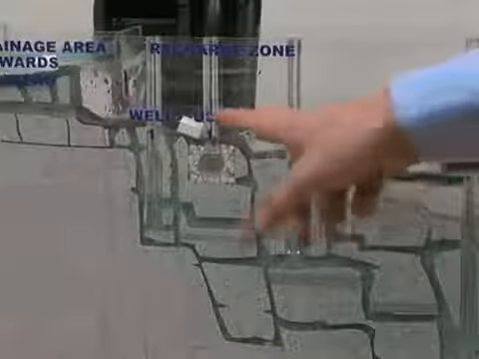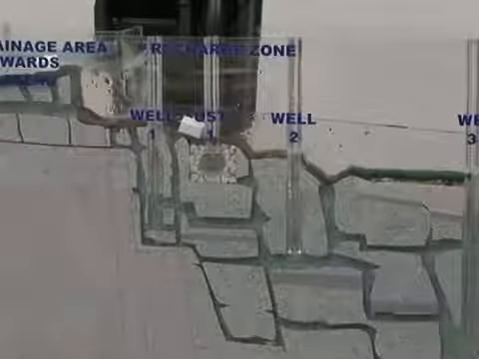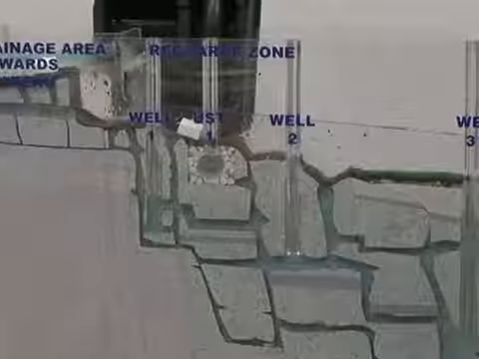Okay, this UST right here represents an underground storage tank, which could be like a septic system for a house or a fuel tank for a gas station. And what I'm going to do is simulate a leak in one of these tanks to show you what happens if a tank is leaking on the recharge zone.